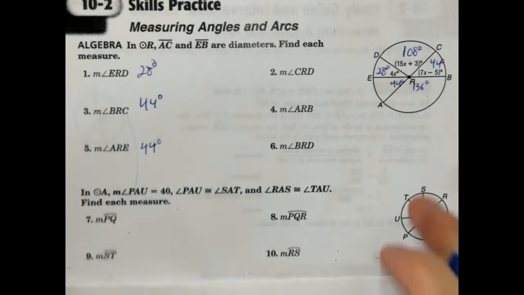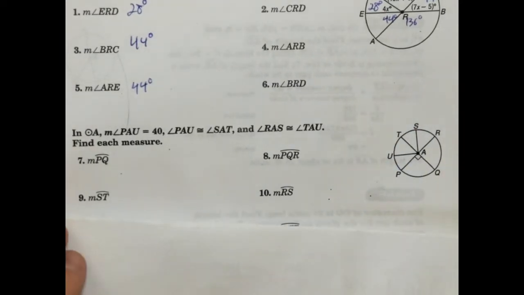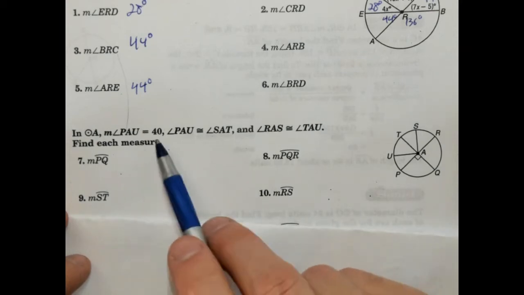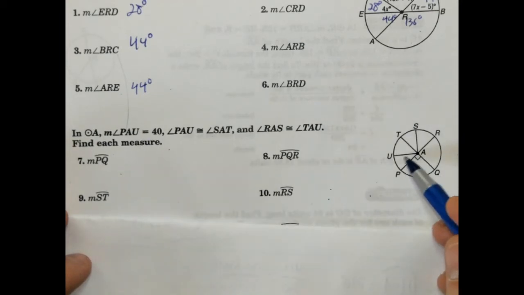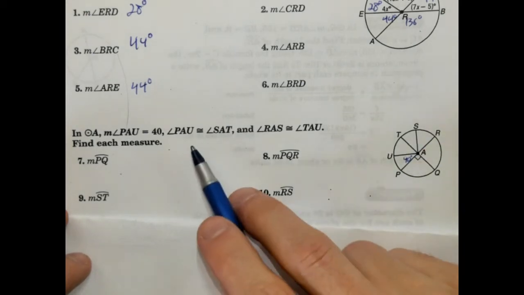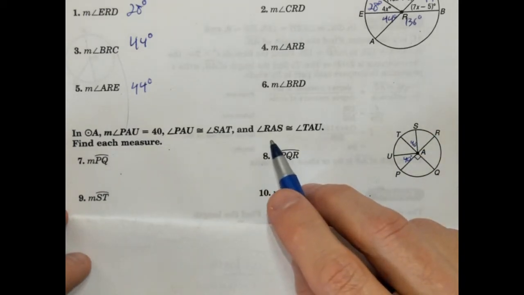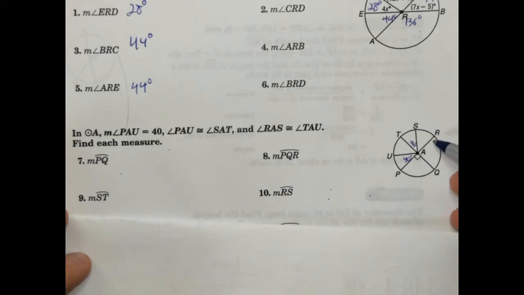So in circle A, which is over here, we know because it's the center of the circle. In circle A, PAU, which is right here, this angle here is 40 degrees. So go ahead and write that in there. And PAU is congruent to SAT. SAT is right here, so that's 40 degrees. Okay. RAS is also congruent to TAU. So RAS here. So these two are congruent to one another. All right, I guess we'll call those x and x. That's fine. Find each measure.